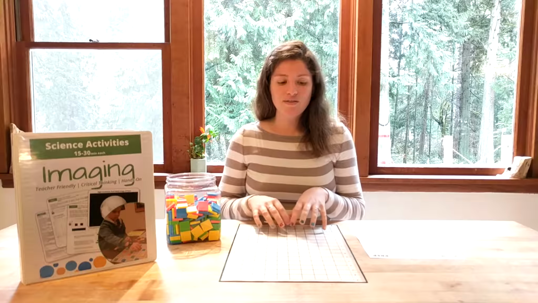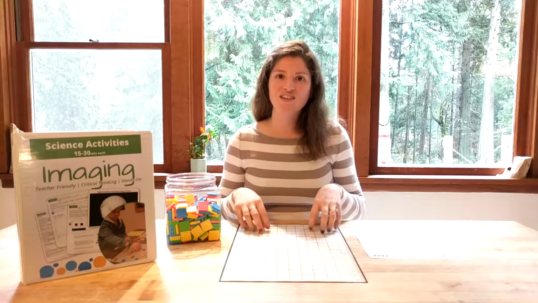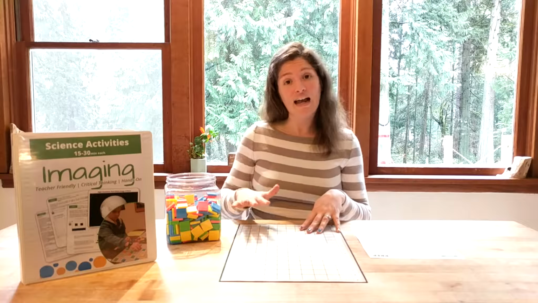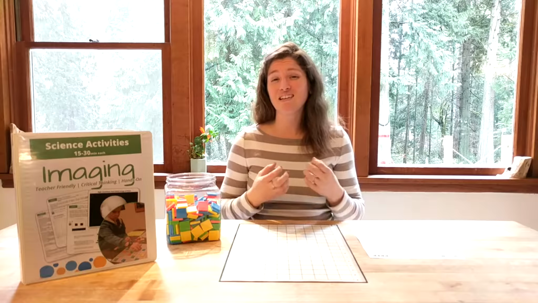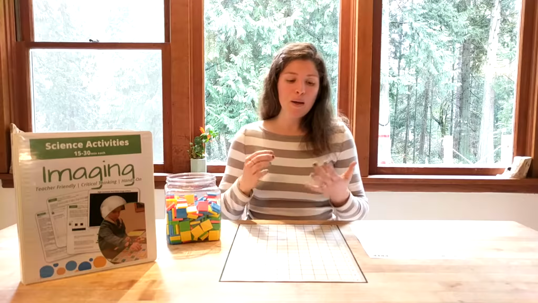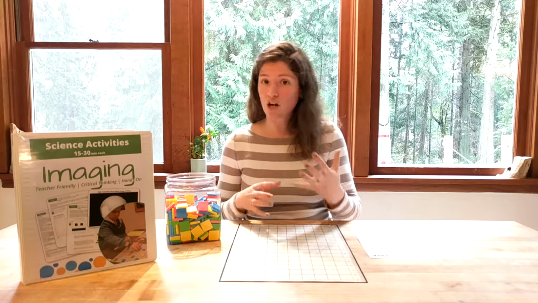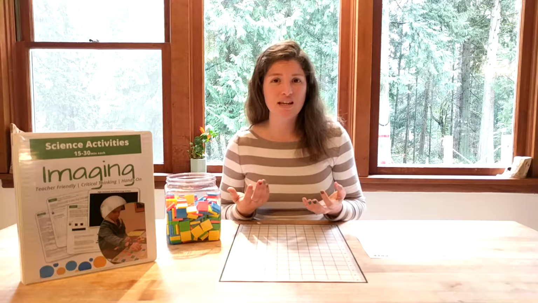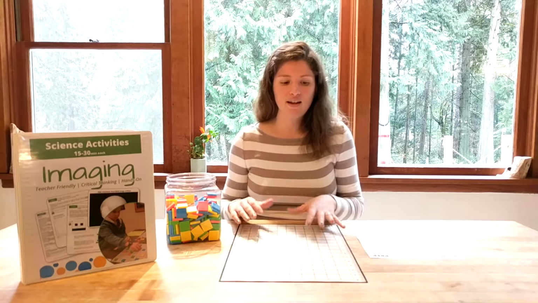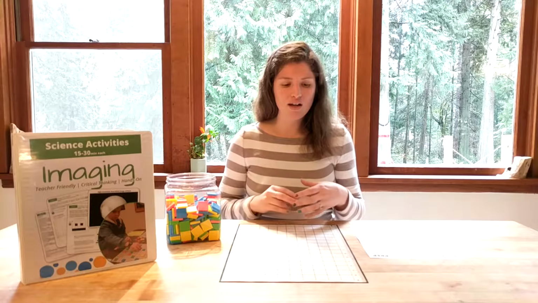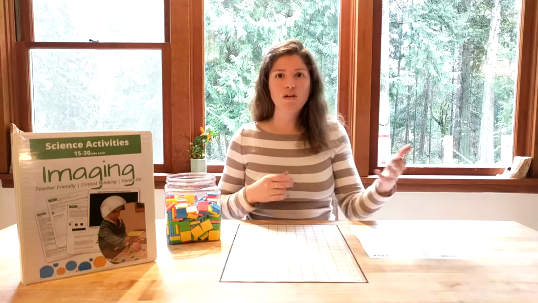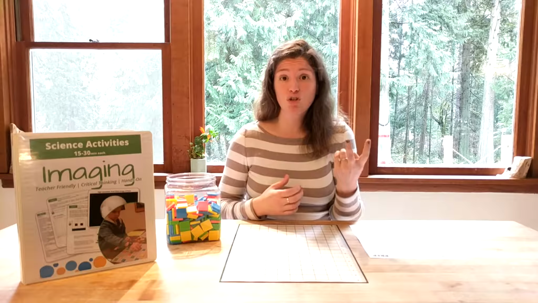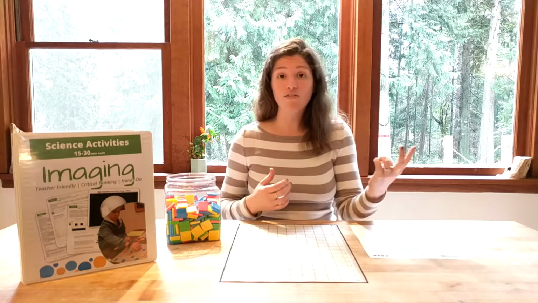And this activity is a great hands-on way for kids to look at how images are transmitted and gain a lot of vocabulary about pixels, what are pixels, what does resolution mean, what do we mean when we say something is pixelated, and how can we transmit data when computers only have really two digits that they can talk about, which is off and on, 0 and 1.